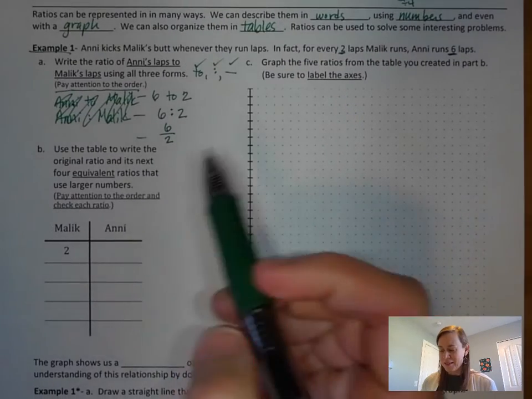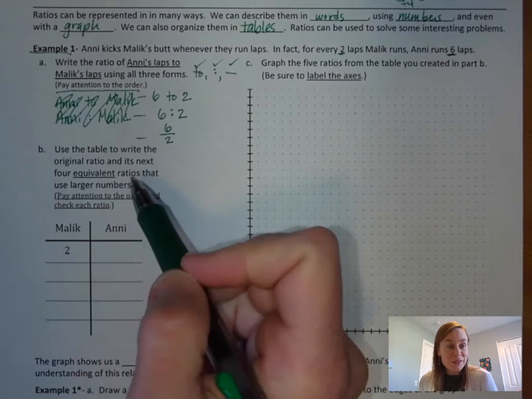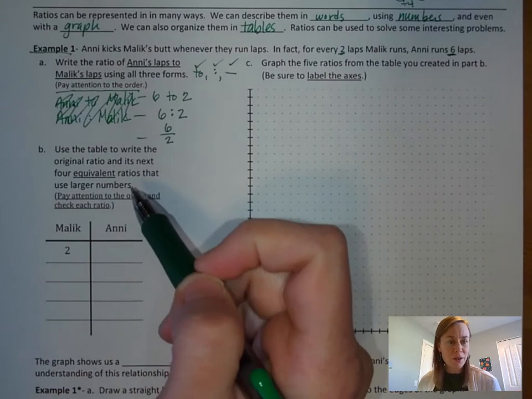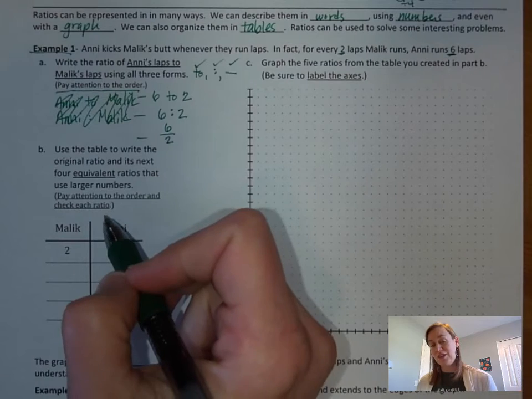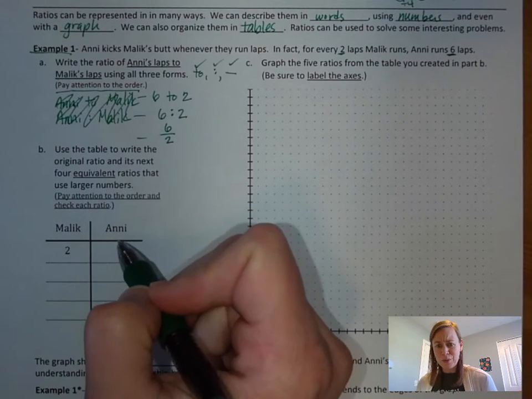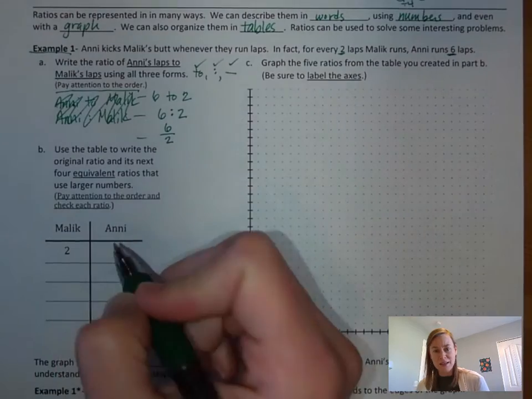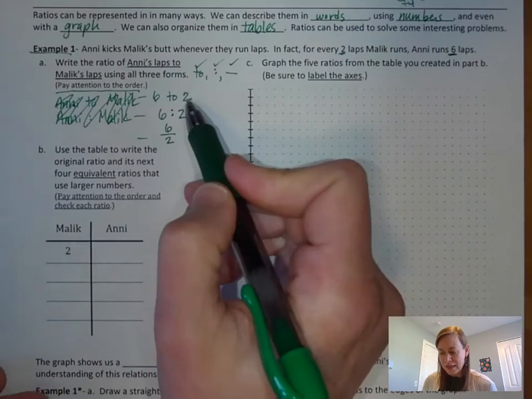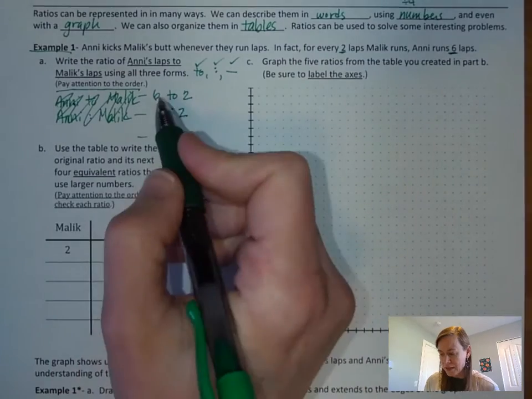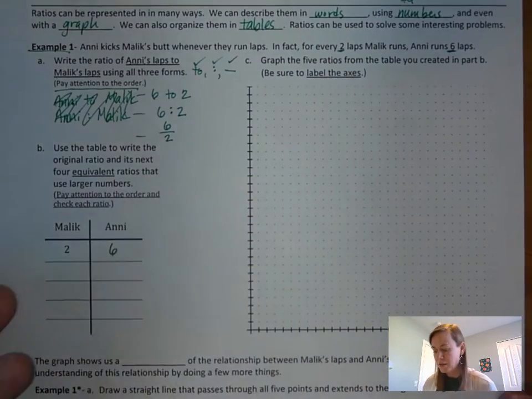Okay, part B. Use the table to write the original ratio and its 4 equivalent ratios that use larger numbers. And then again, it says pay attention to the order and check each ratios. So they've changed the order on us. Do you notice? We got Malik first now and then Annie. So we're going to have to switch everything around. Again, Malik gets the 2 just like he had there. And Annie is going to get 6 because she runs 6 laps every time he runs 2 laps.